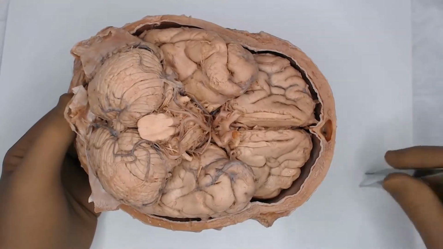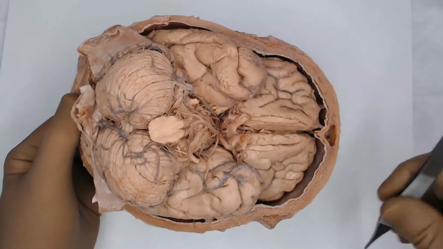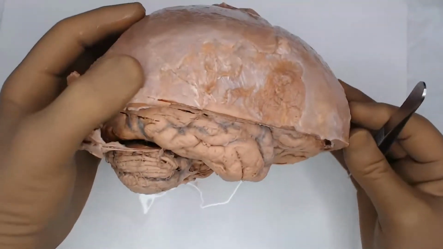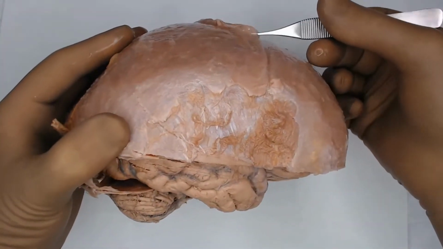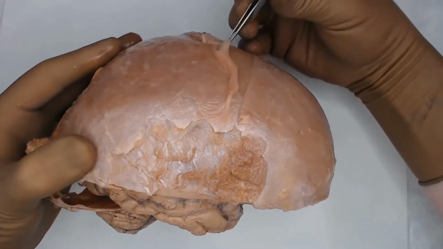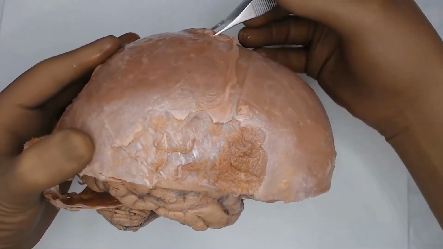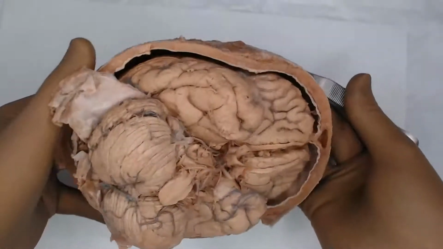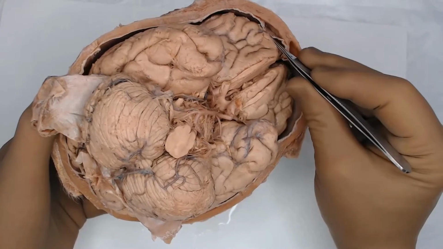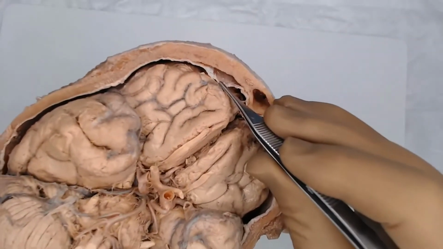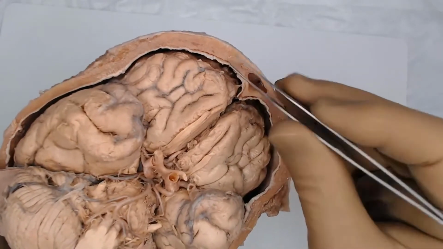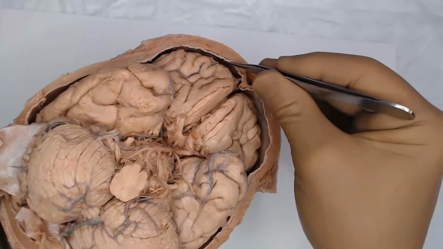You can see a frontal sinus within the bone of the skull here. And the skull has some periosteum on the outside, which is this outer covering right on the surface of the bone. And the internal periosteum is formed by the dura. So the dura has two layers, a periosteal layer, which is this layer, and then a meningeal layer, which is the layer that faces the brain.